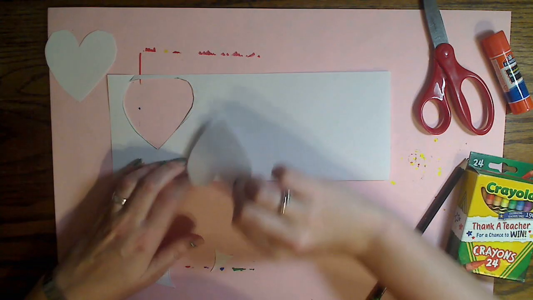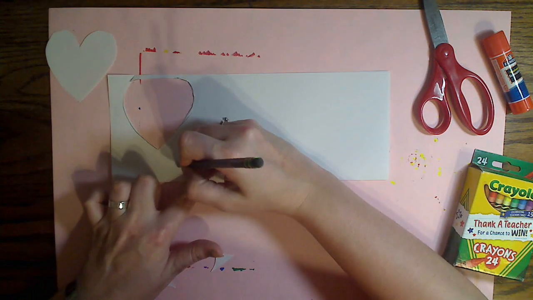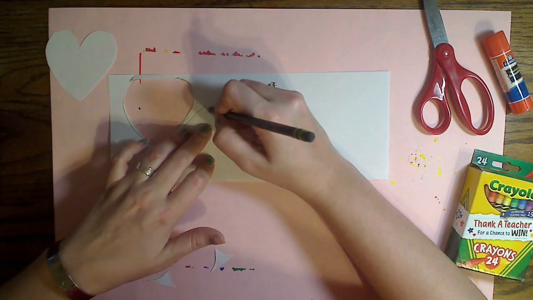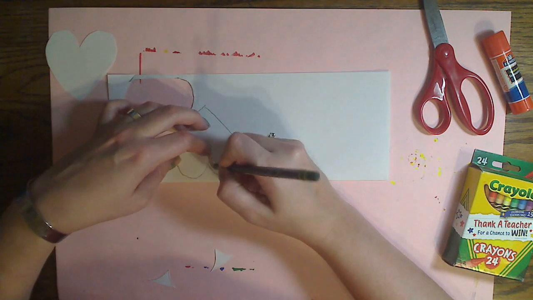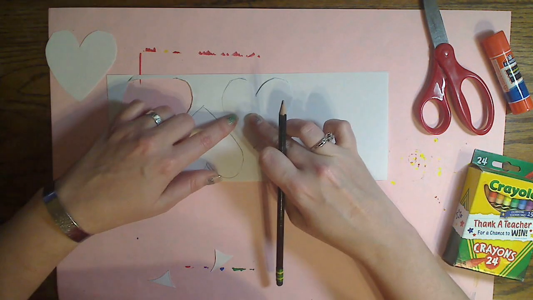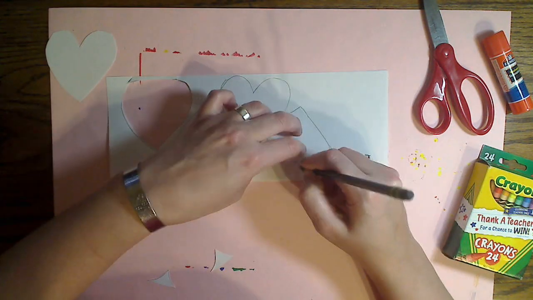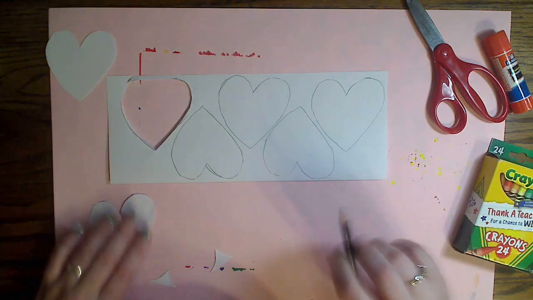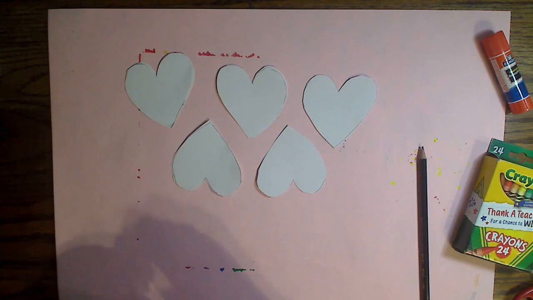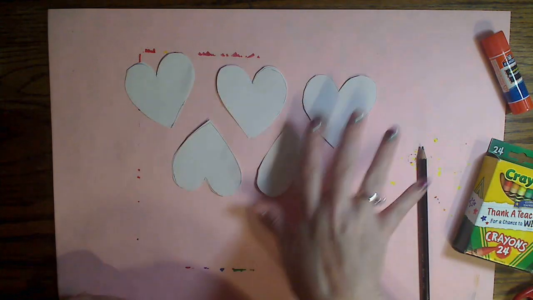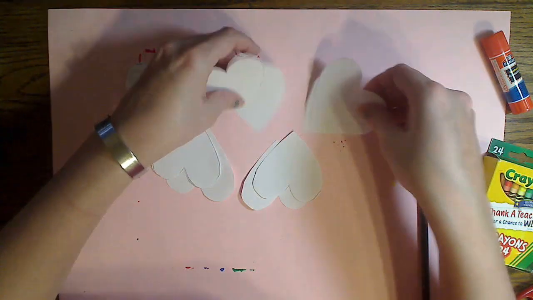So to maximize my paper, I'm actually going to turn my heart upside down, put it as close to this other one as possible, trace around the outside. Flip it back over and keep going. Okay, now let's get them cut out. There we go. Now it looks like I just have 5 hearts, but remember, I folded it in half and I actually have 10 hearts.